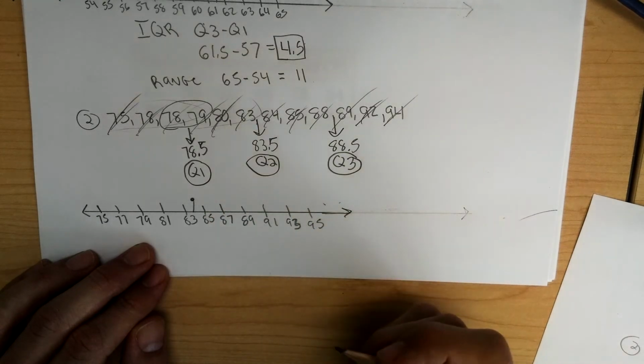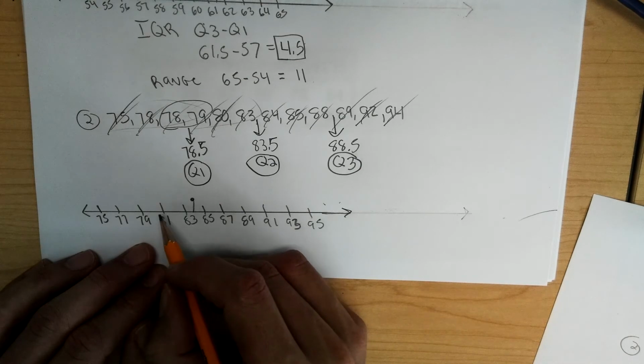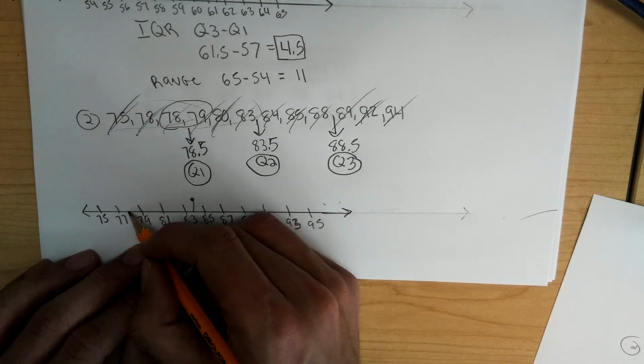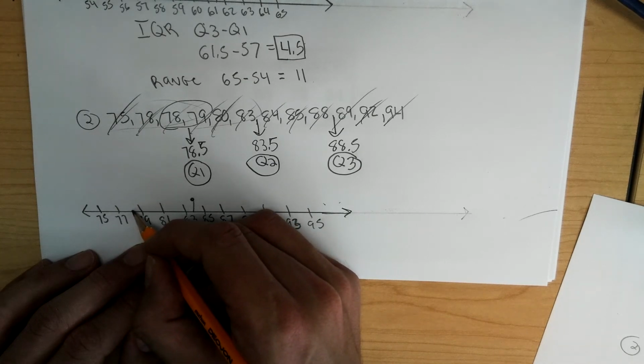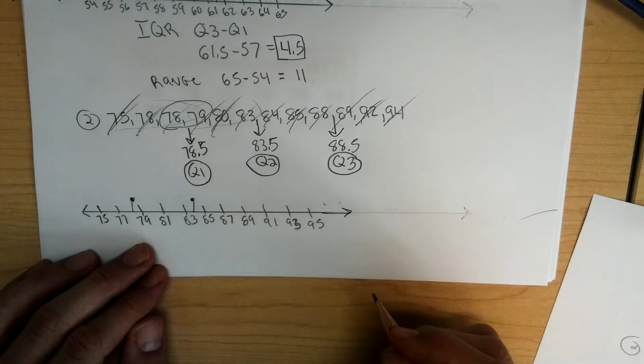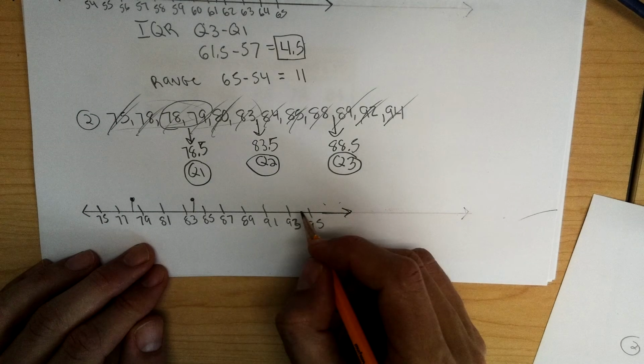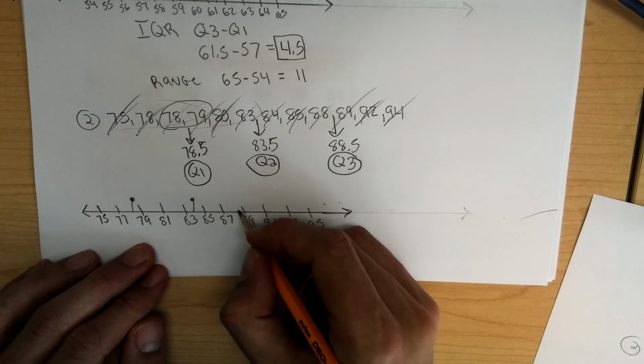Then my Q1, 78.5, maybe here. And then I have my Q3, which is way up here, which is 88.5.